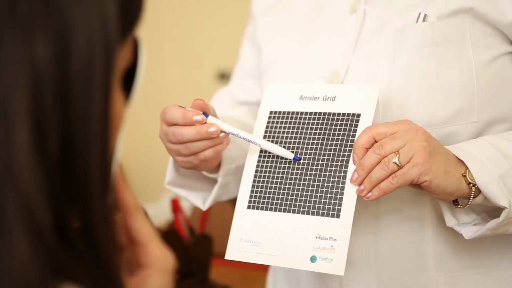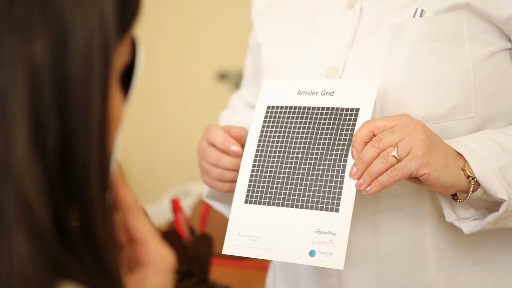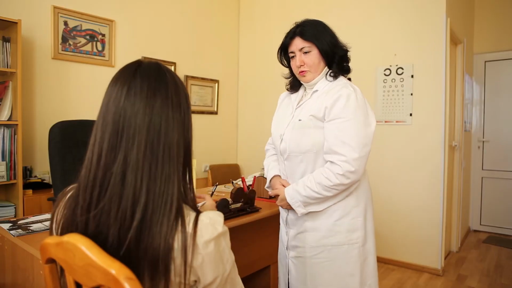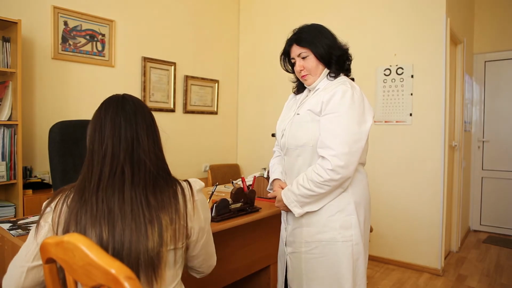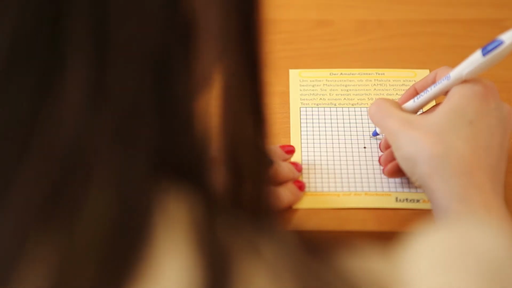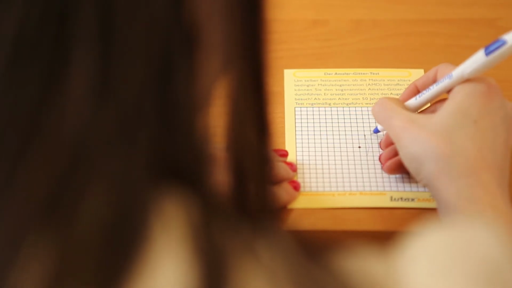Direct the patient to stare at the center dot and to report if any portions of the grid are blurred, distorted, or absent. The patient should not move their gaze from the center dot so that the presence of any distortion can be assessed. If visual disturbances are noted, the patient is a likely candidate for further studies.